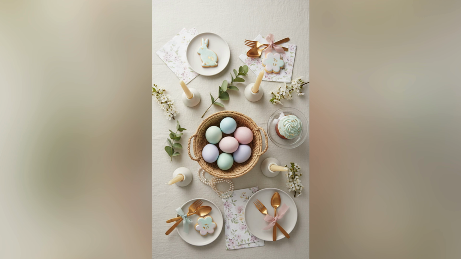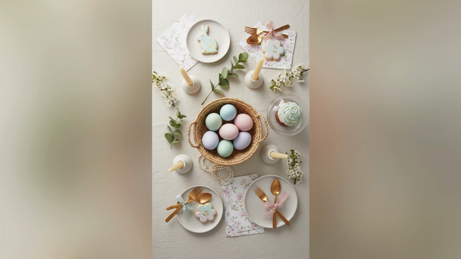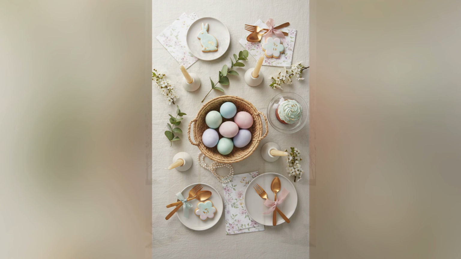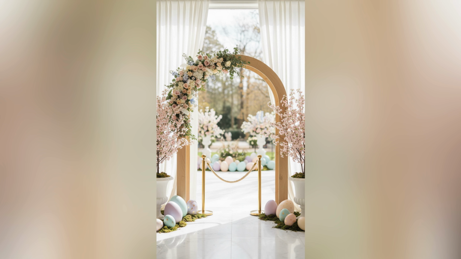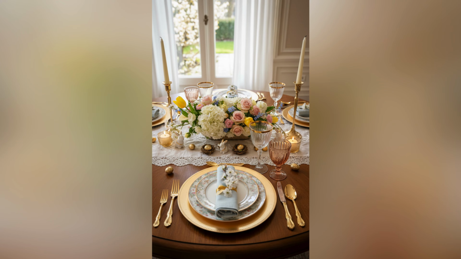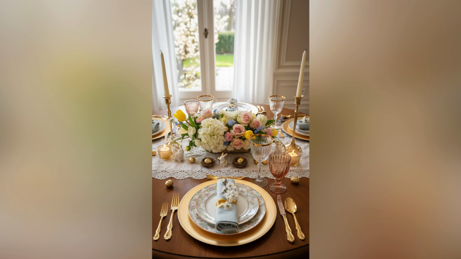How do I choose a theme for my Easter party? Start with the vibe you want. Elegant brunch, playful kids party, or cozy family gathering. Themes like pastel garden, bunny brunch, or rustic spring work beautifully. Once you pick a theme, everything from decor to tableware feels cohesive and intentional.